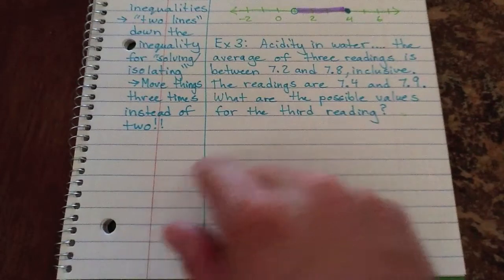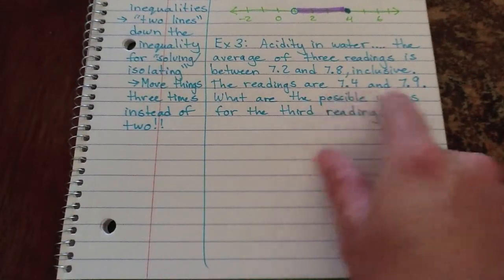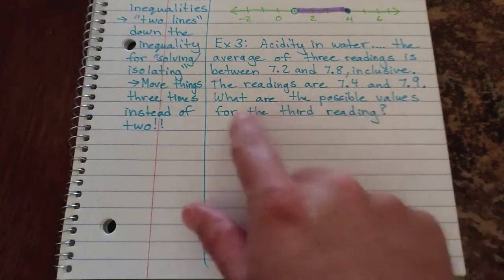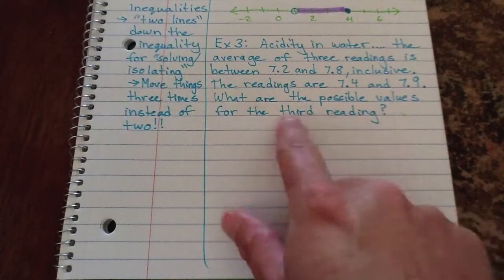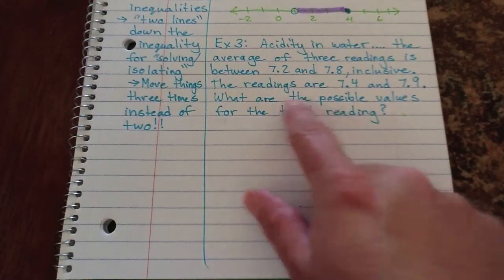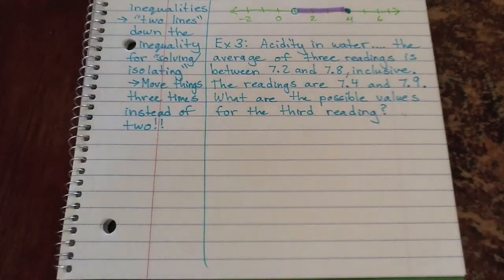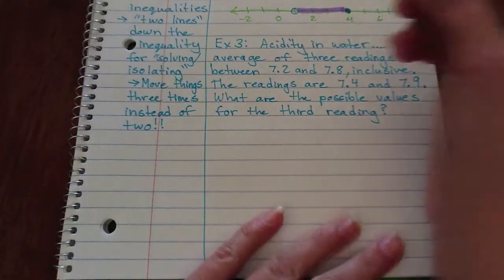So I'm already thinking, okay, wait, so maybe that's what we're missing. Then I keep reading, what are the possible values for the 3rd reading? There's my variable right there. Remember, you can almost always find your variable in that question right there. So what I'm going to do is I'm just going to go through first and look for things that I think are important. Average.